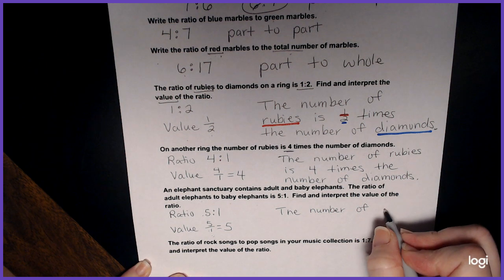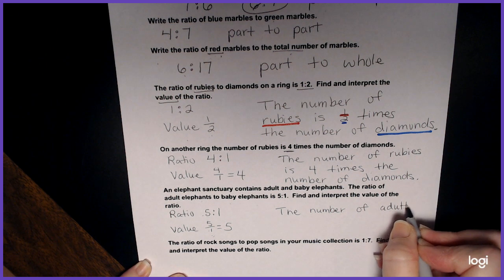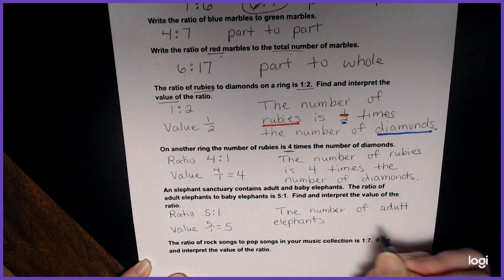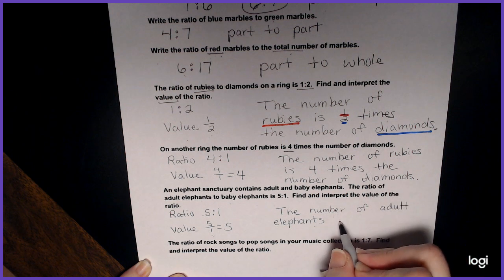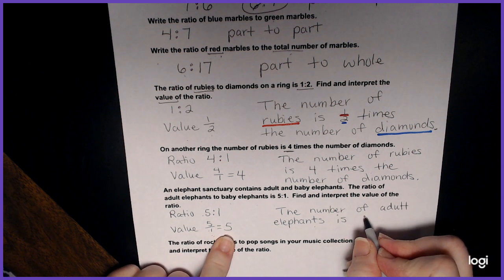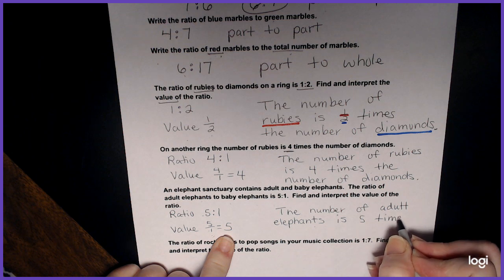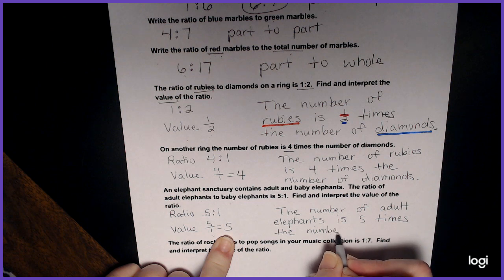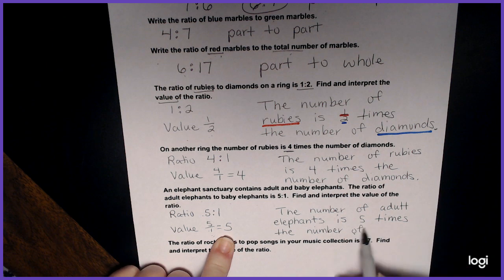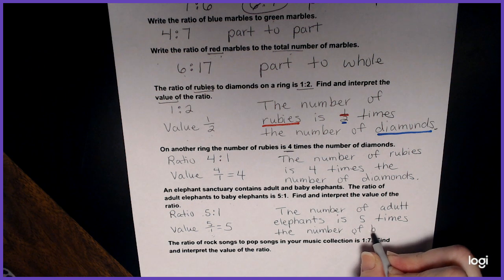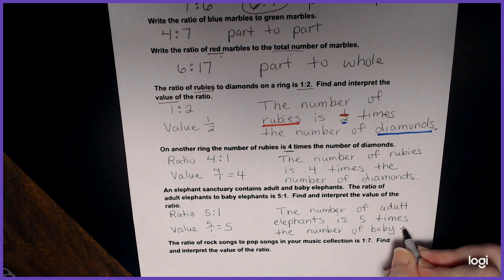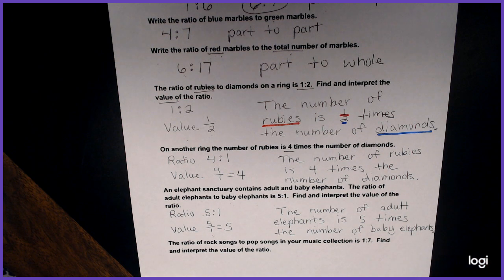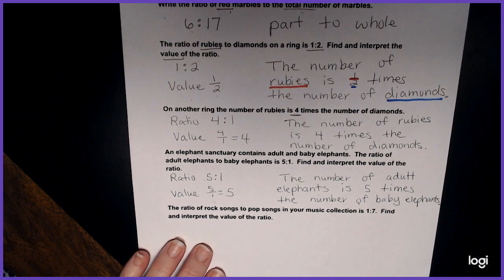So the number of adult elephants is how many times? 5 times the number of, and our second thing was baby elephants. All right, so go ahead and write that one down for us.